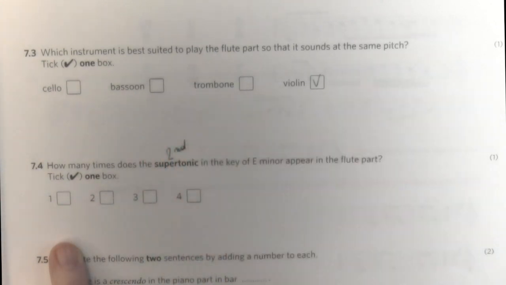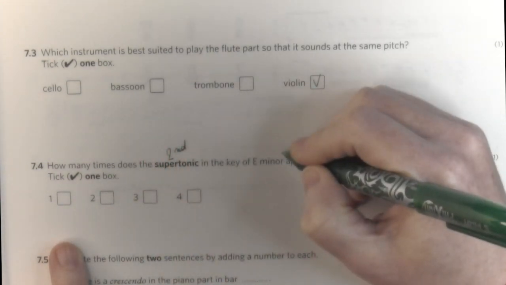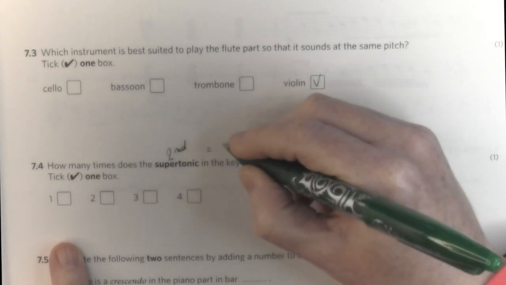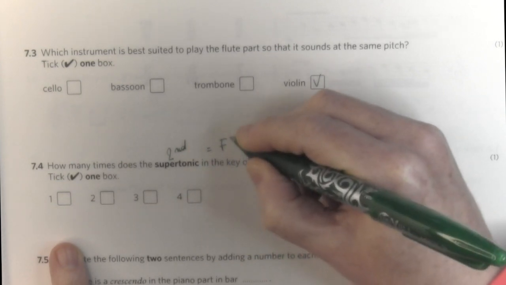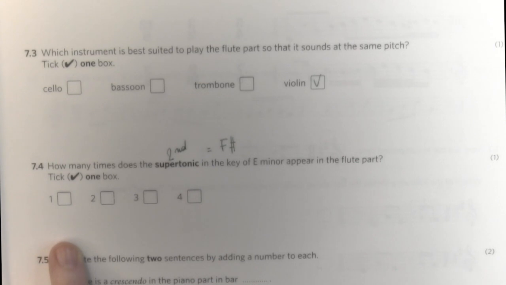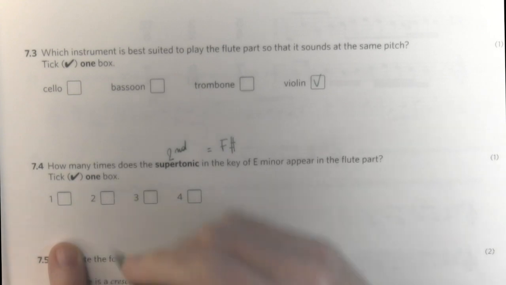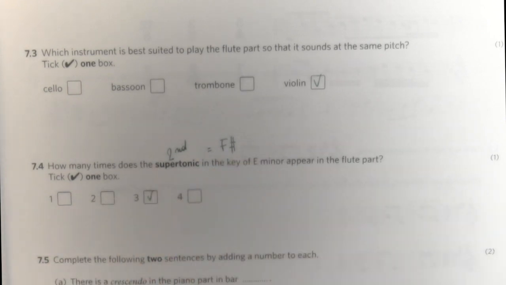And in the following question, we need to say how many times the supertonic, so the second degree of E minor, which is Fa sharp, appears in the flute part. And the answer is 3. And here they are.